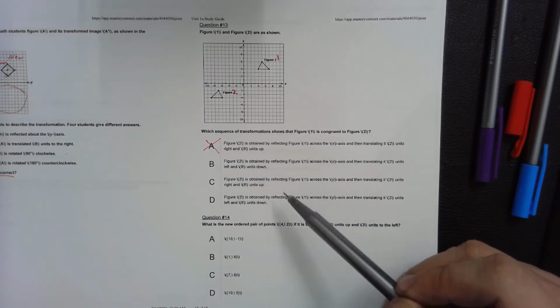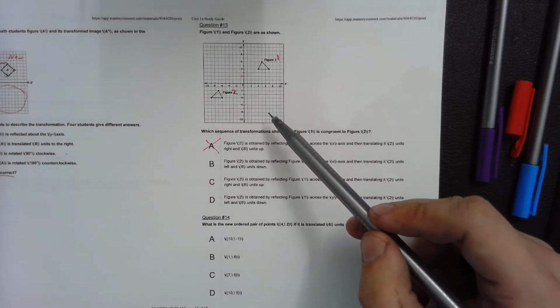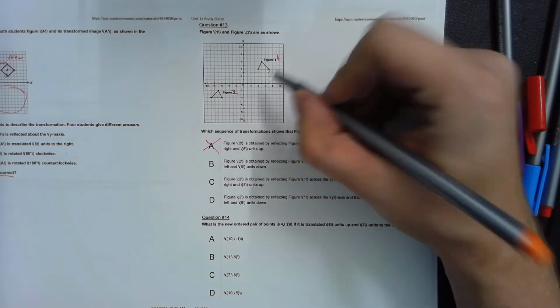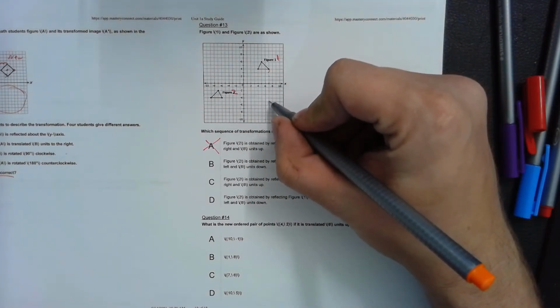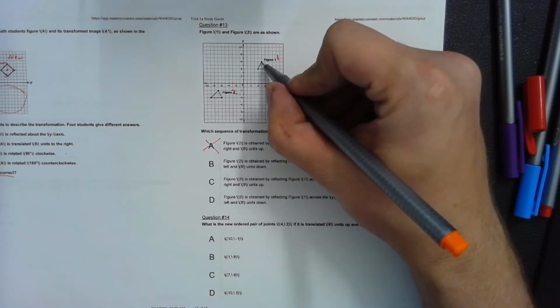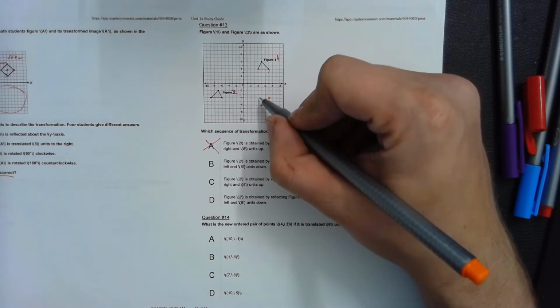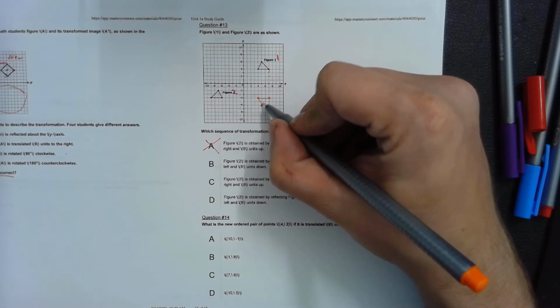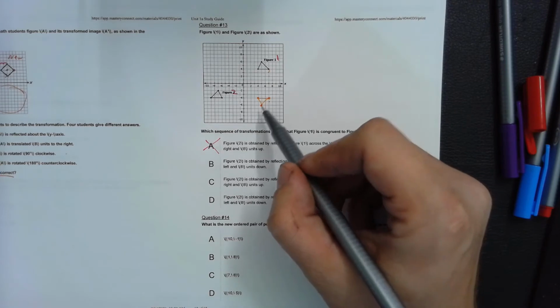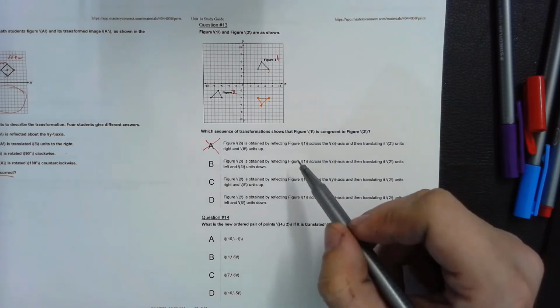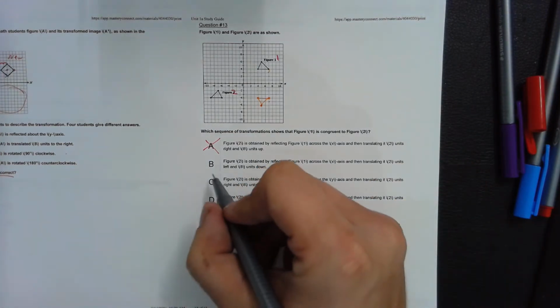But then think about what would happen to this shape if we reflected it over the x-axis. If we reflected over the x-axis, we would have, let's see, 1, 2, 3, 4. So 1, 2, 3, 4. This point would be 6 units down. So right about here, I think. And then this one would be 4 units down again. See the problem? Even if I took this shape and I translated it over and up, it's facing the wrong direction now. So reflecting over the x-axis, frankly, was never going to work.